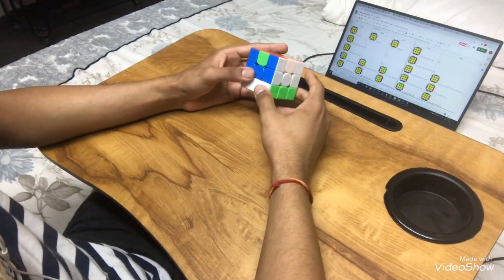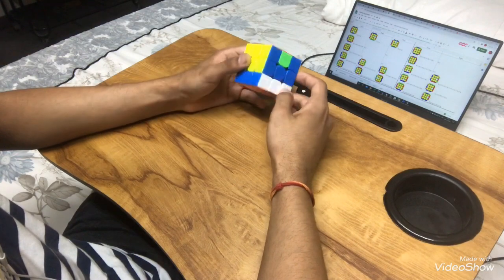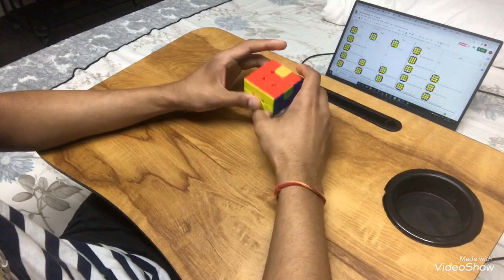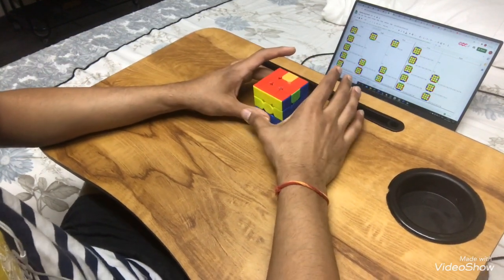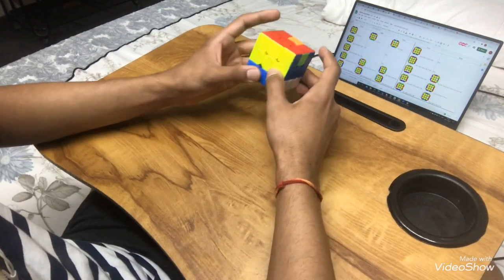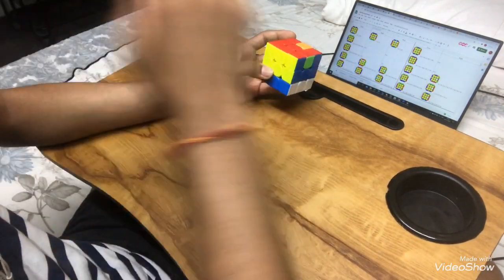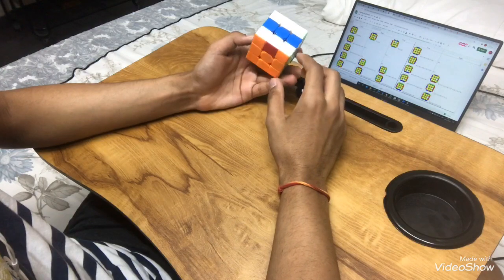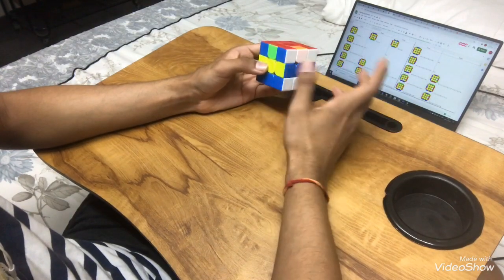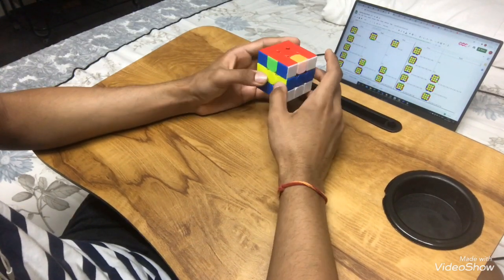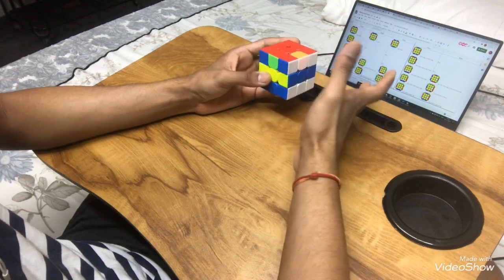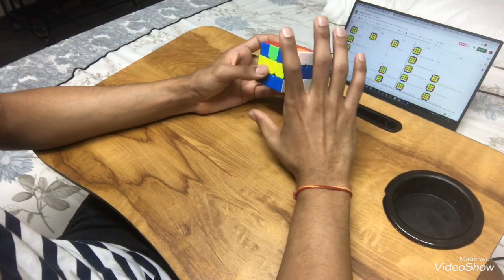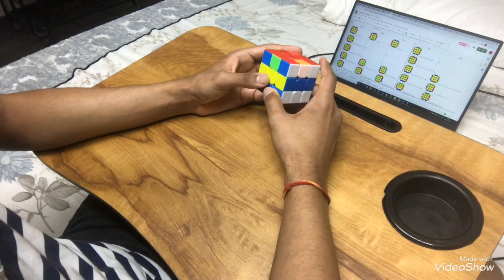So what we have at this point, suppose this is the case that we get after we are done solving 6CP, and this is the L5EP case that we get. So this case has an algorithm from here, which is like R U2 R2 U2 R2 U2 R, I think.